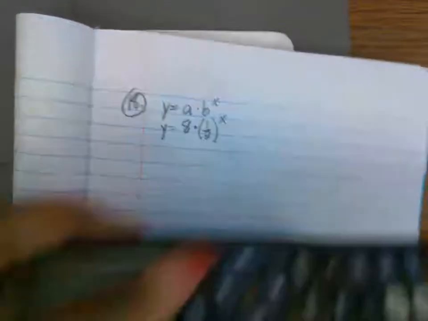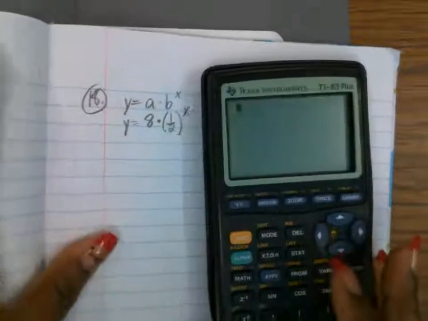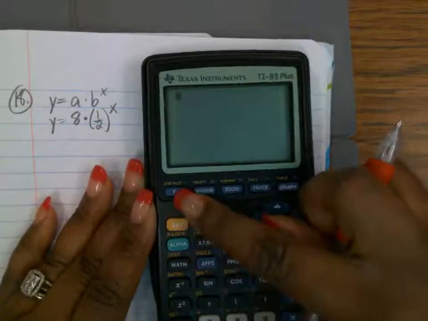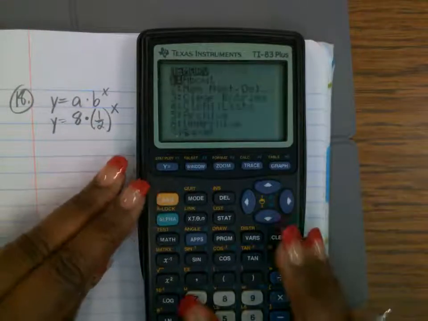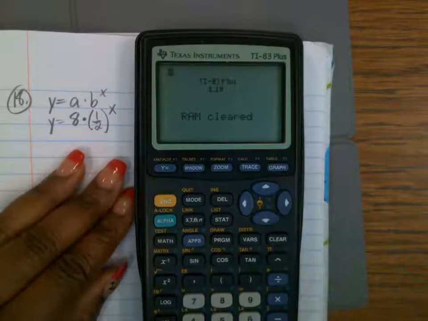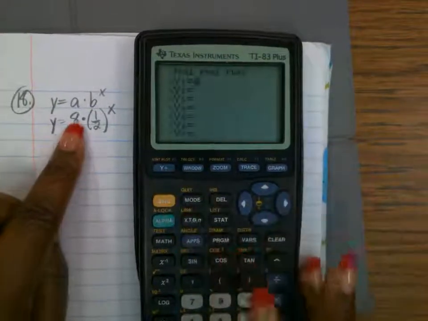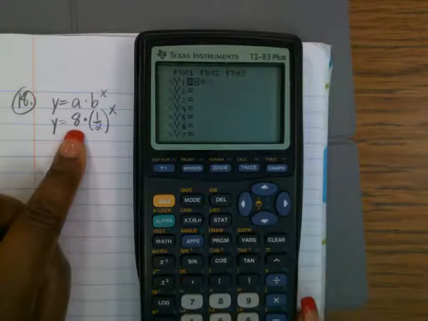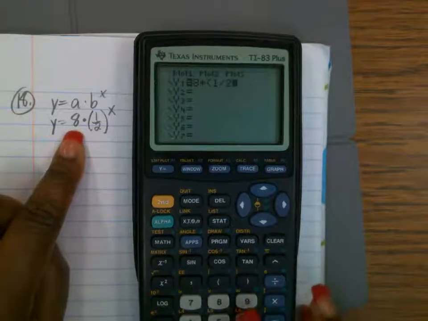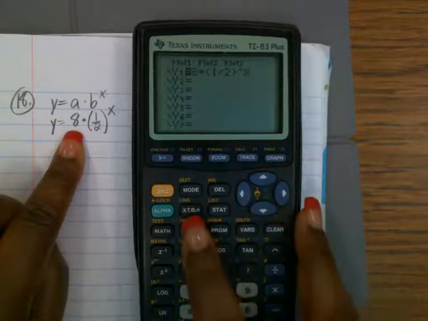Okay, so now use your calculator if you want to see it, and type this in. Go to y equals. I'm going to clear out what I have. Let me just clear my calculator, 2 plus 7, 1, 2. That way I don't have to do a whole bunch of clearing. And let's go to y equals and type this in: 8 times, in parentheses, 1/2, or I could have said 0.5, and I raise it to the x power.